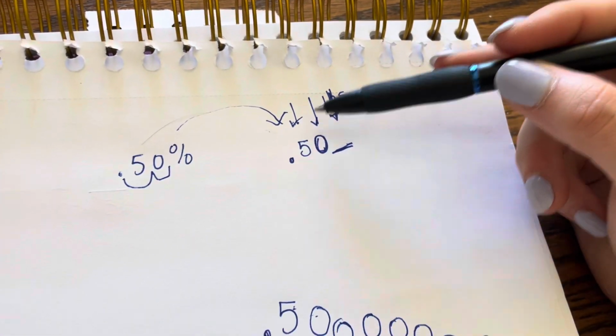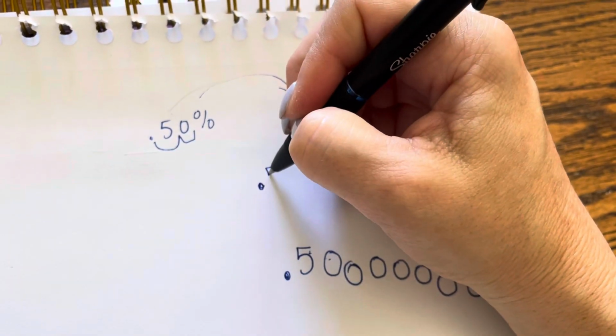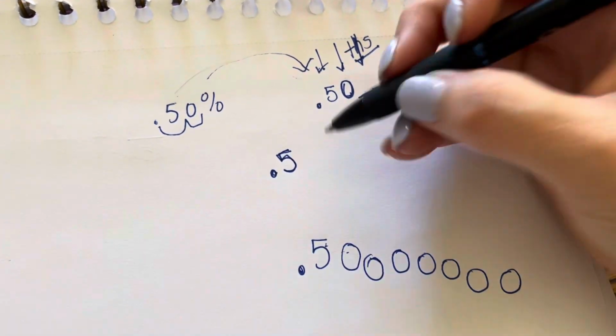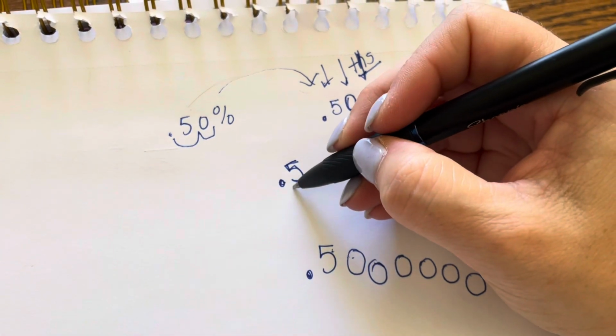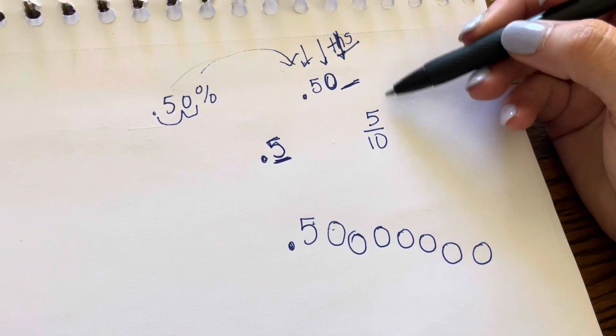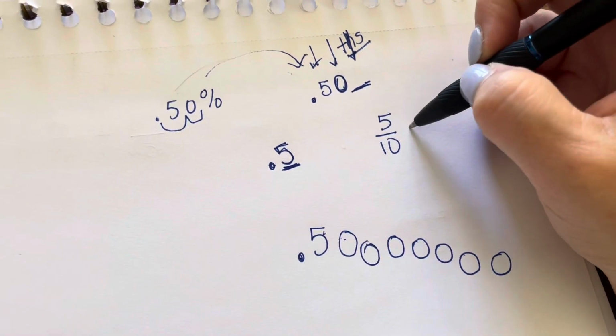So technically, I can write 50% as 0.5, as in 5/10. And the fraction of that would be 5/10, because this is the tenths spot. Is this the most simplified version of this fraction?